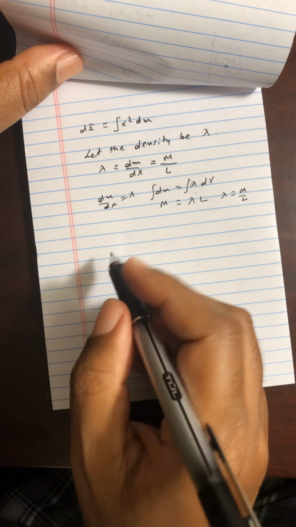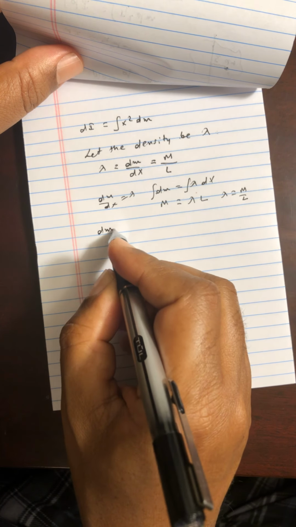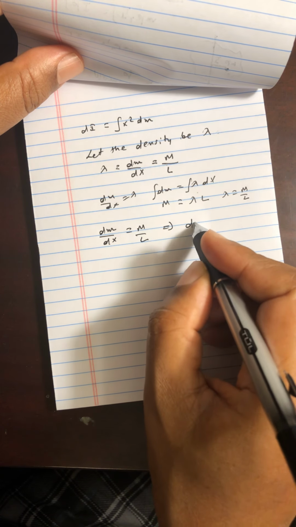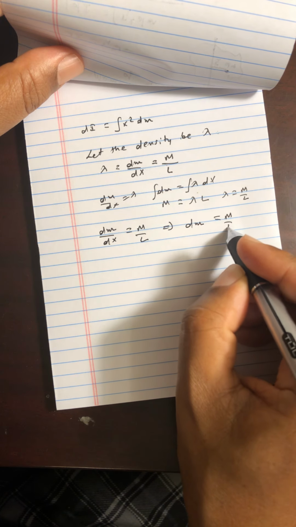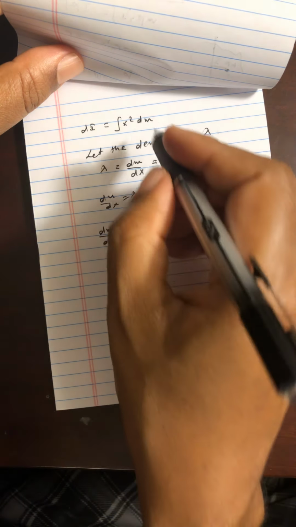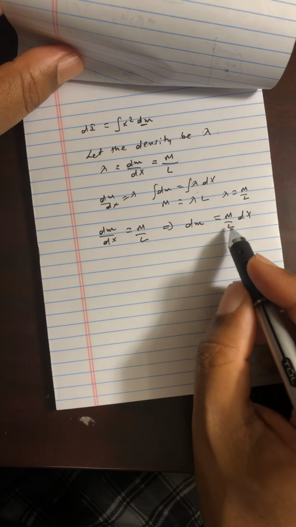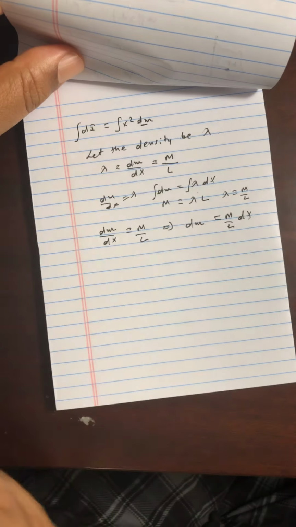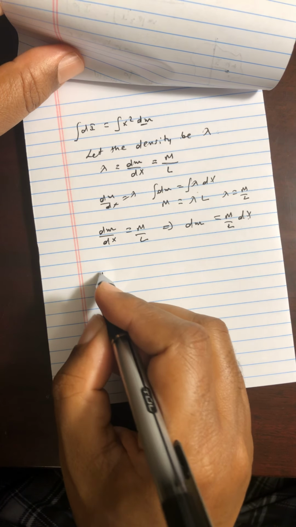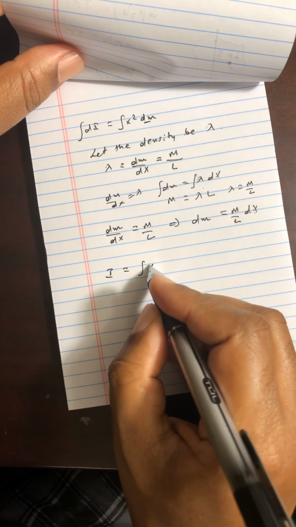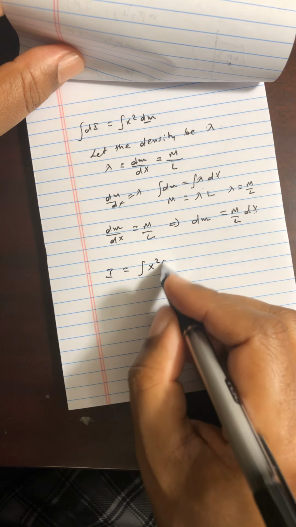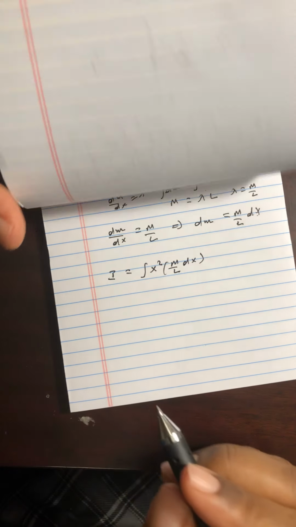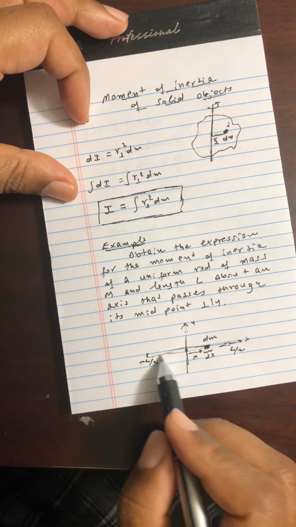Now from this relationship, dm by dx equals total mass divided by L, implies dm equals m over L times dx. So that means we can replace this dm over here by this one, and then we can integrate over x. So the moment of inertia is the integral of x squared dm, so we've got m over L times dx. And the value of x, you see, this is a representative element, but it could be anywhere.